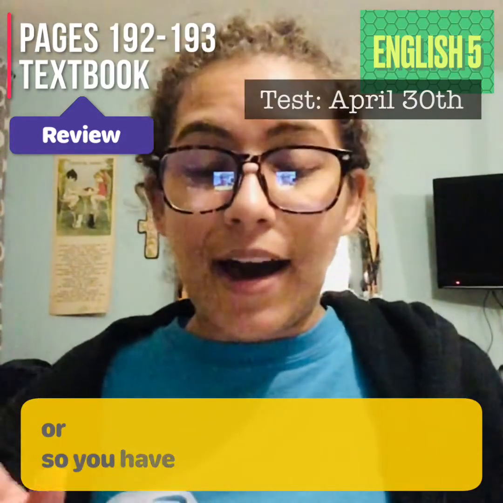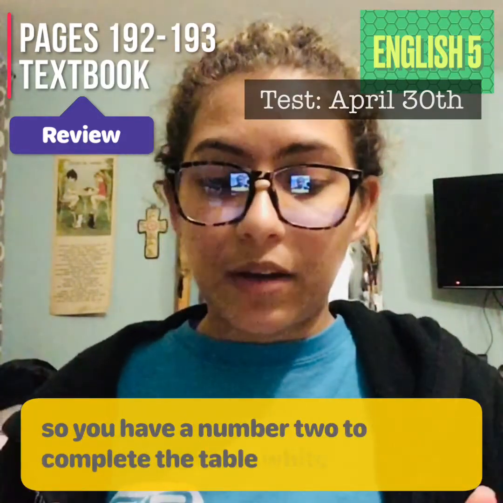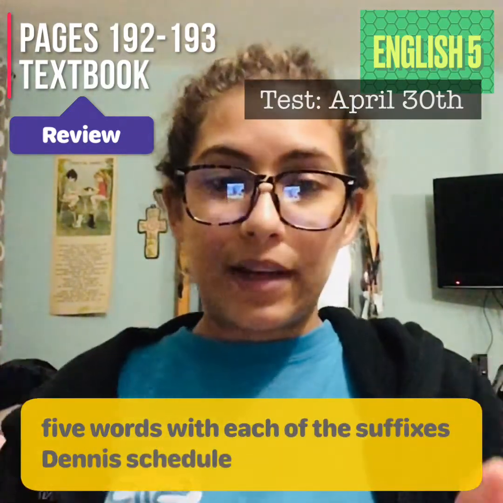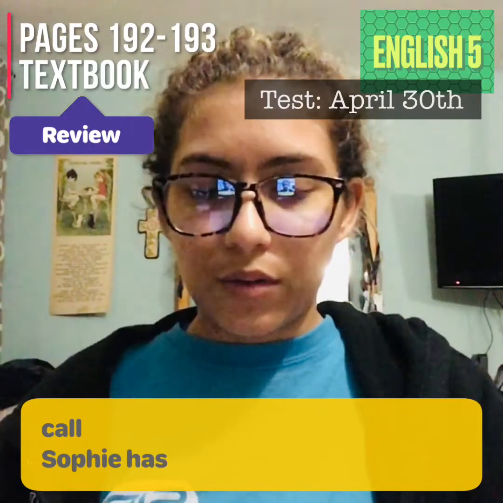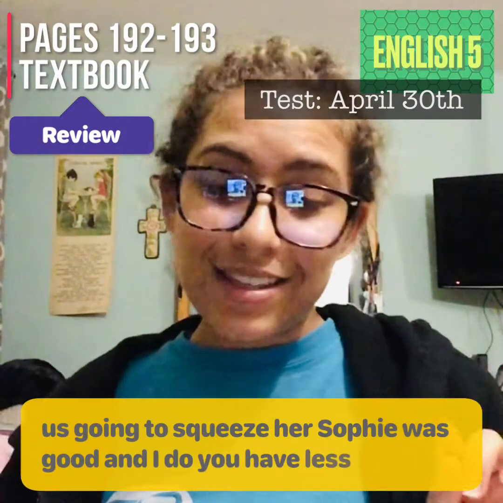So on number 2 you have to complete the table by writing 5 words with each of the suffixes. Tienes que completar la tabla con 5 palabras con los 4 sufijos que tiene ahí. You have less, ness, ly, full.